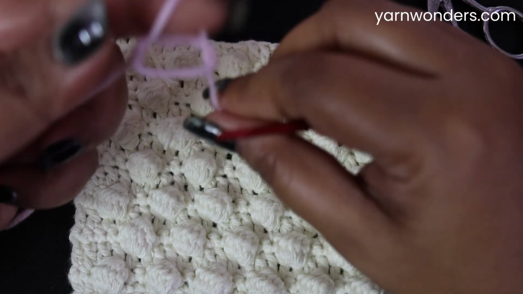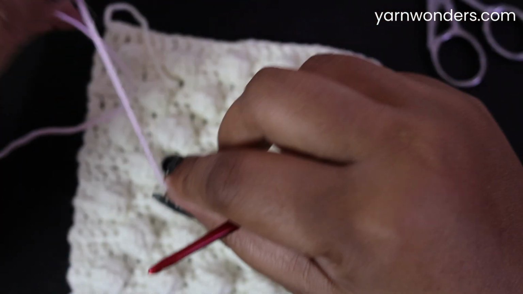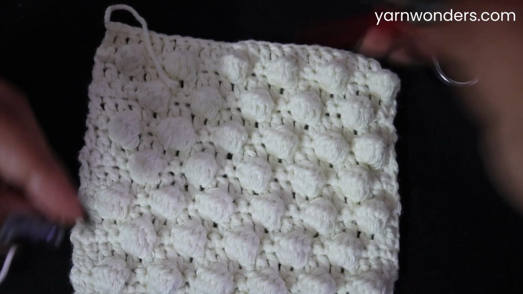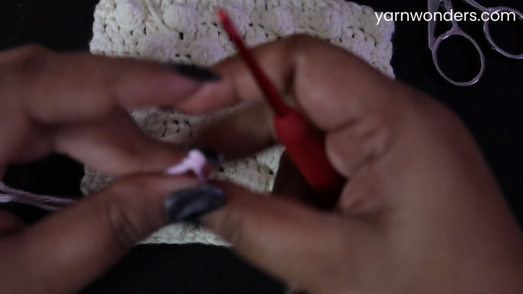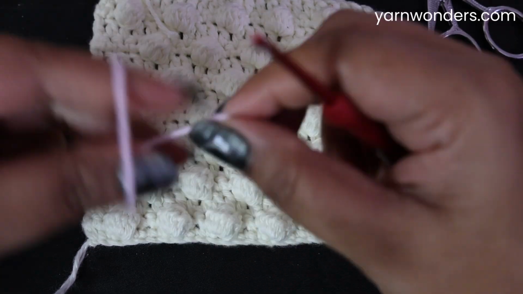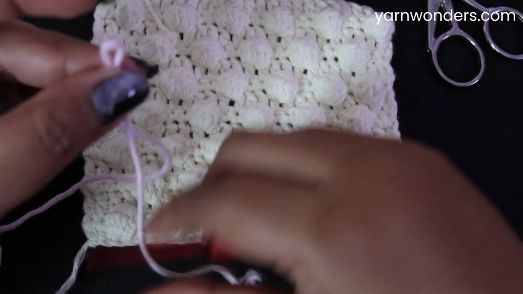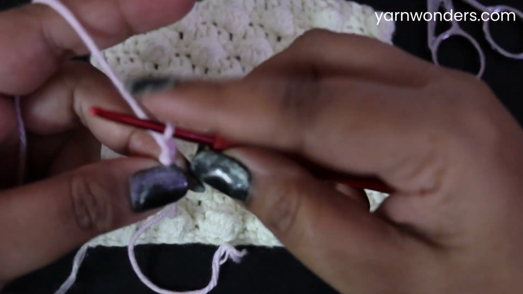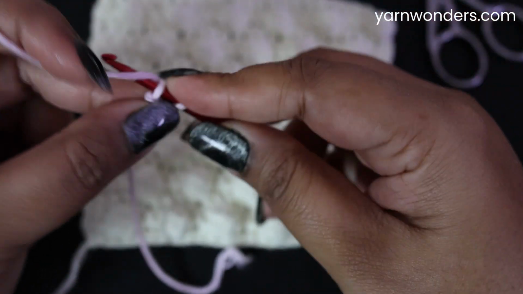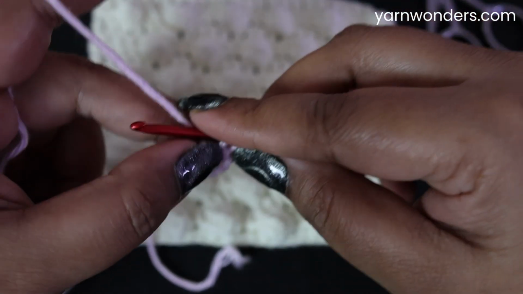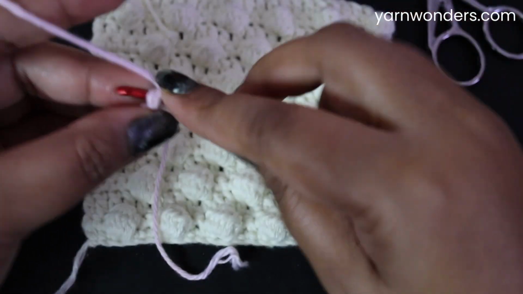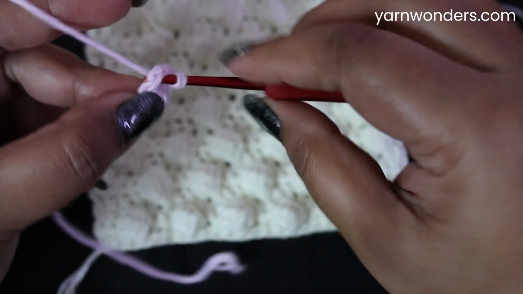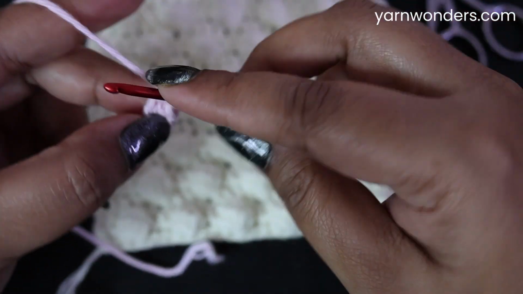So here each bobble stitch requires 3 stitches. So we are going to do a multiple of 3. Okay. I'm going to start by making a row of single crochet foundation chains, which is also a multiple of 3.